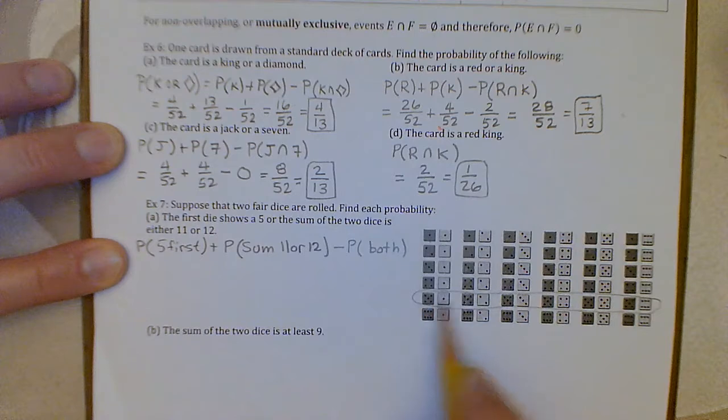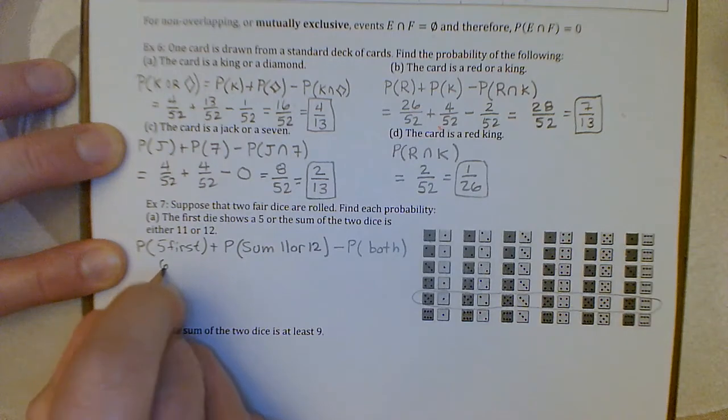This row has a 5, 5, 5, 5, 5, 5. It's the outcomes where the dark die, the first die, is a 5. And so there's clearly 6 of those. So this would be 6 out of the total possible 36.